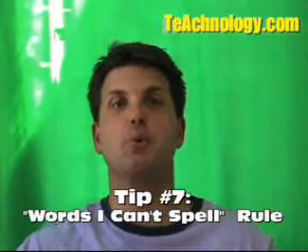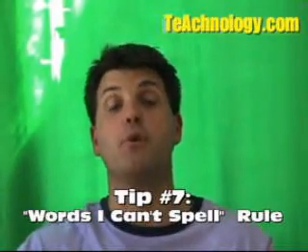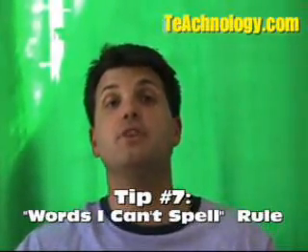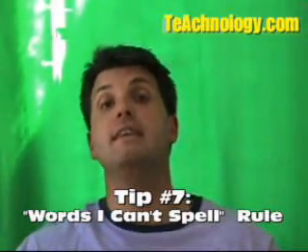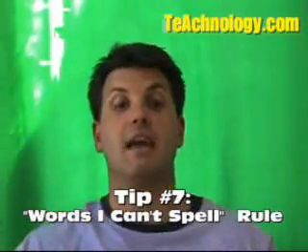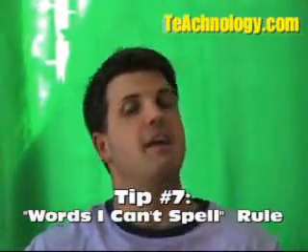Tip number 7 is to create a rule strategy for students so that they know this is what I do when I can't spell a word. A lot of teachers do it differently. In my room, here's what I do. The first thing you do if you cannot spell a word is sound it out. Okay? If you can't sound it out, look it up. If you can't look it up, look around the room. Maybe I posted it, like tip number 1.